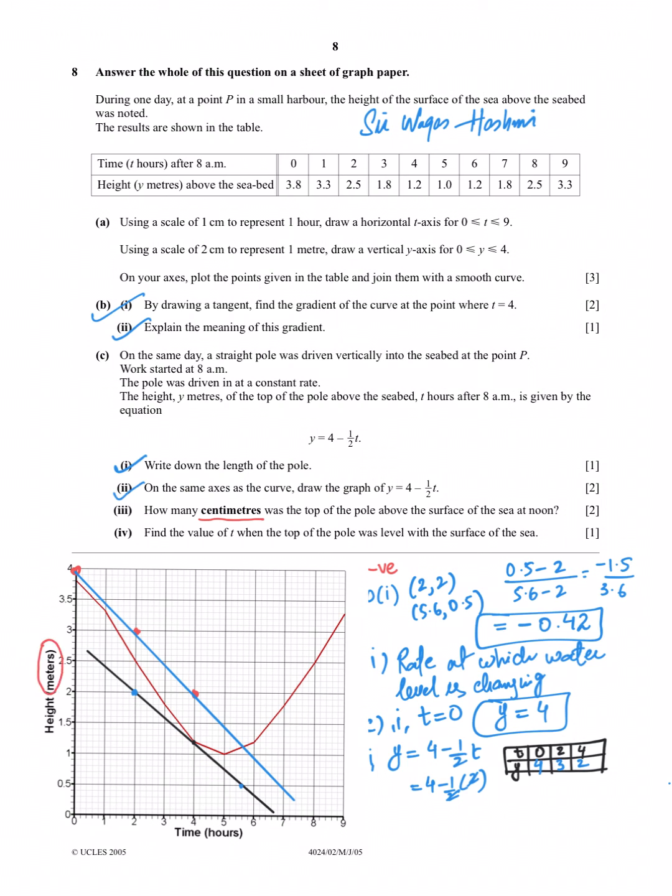That means that now I need to convert the unit. So it says at noon. At noon means at 12 p.m., right? So it starts at 8, as you can see given in the question. So at noon means after 4 hours, right? So that means this is my point, after 4 hours. So I will draw the line at time is equals to 4, right? And this is my line at y equals to 4.